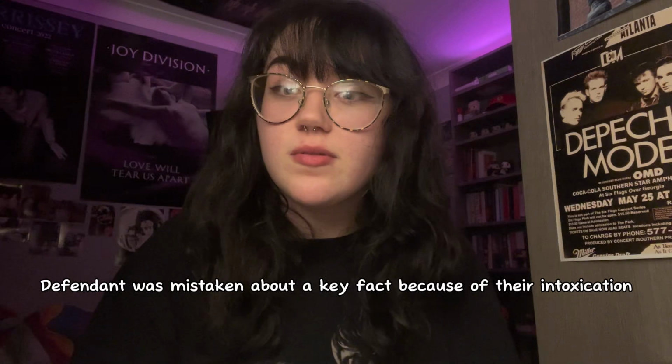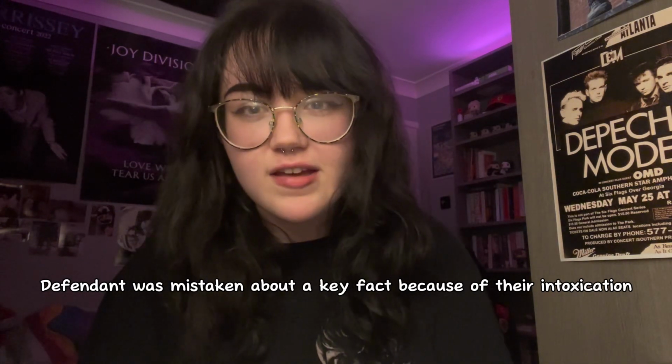An intoxicated mistake is defined as the defendant being mistaken about a key fact because they were intoxicated. Whether this defence is accessible to them depends on what the mistake was about. If it was a specific intent offence, the mistake must be about something which means the defendant could not have the necessary mens rea. If it was a basic intent offence, there is no defence. If the mistake is about another aspect, such as the amount of force being used for self-defence, there is no defence for the defendant. That applies to both specific and basic intent offences.